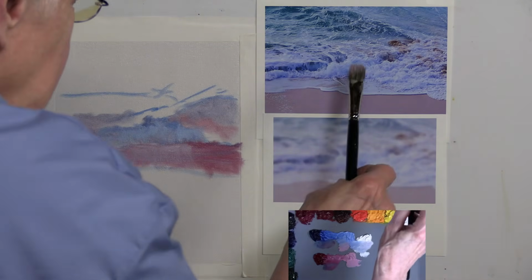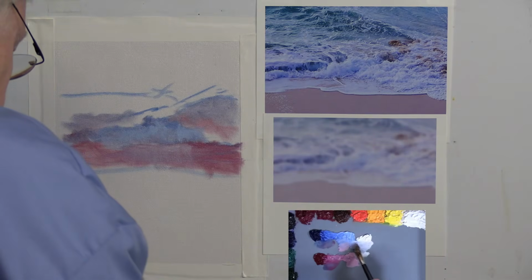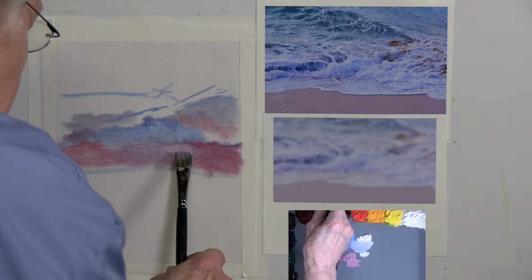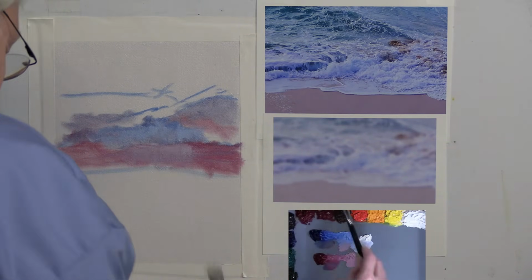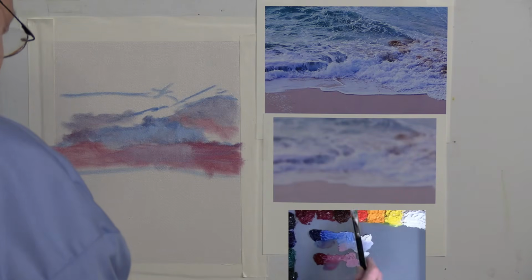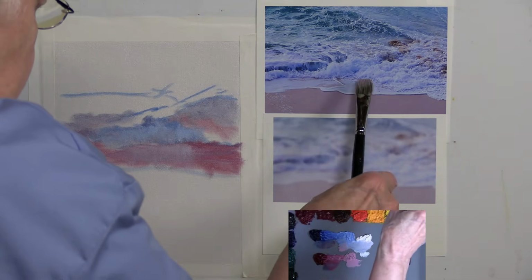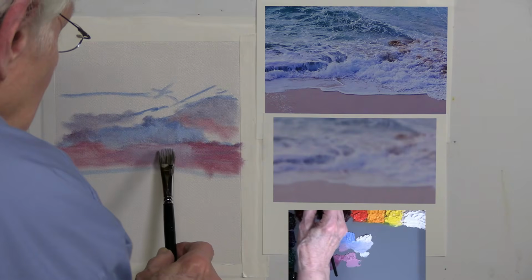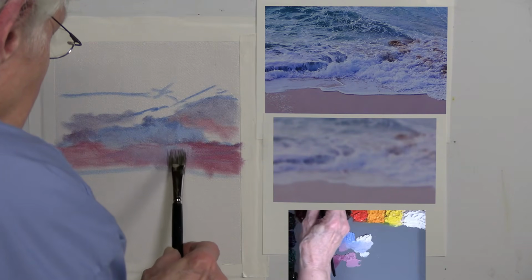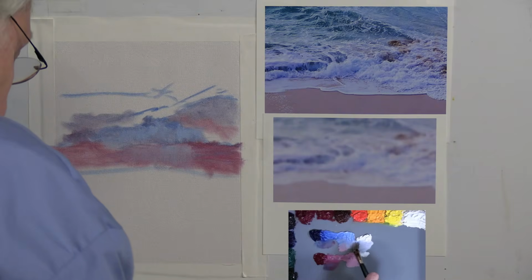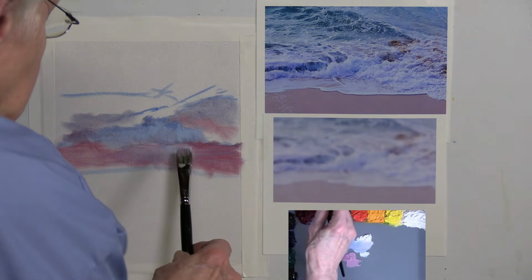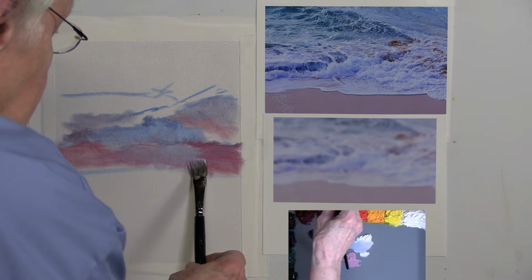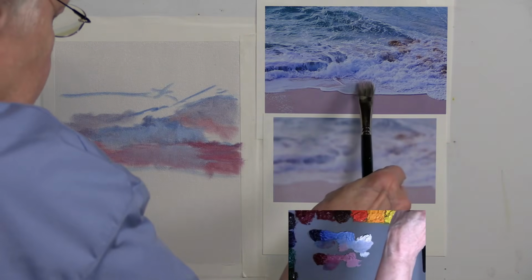And then I'm seeing as that flows a little bit more of that blue, and I'm going to make that just a little bit thicker right there at that particular part of where the foam begins to flatten out. Just let a little bit of that blue and white kind of scumble on top of that.